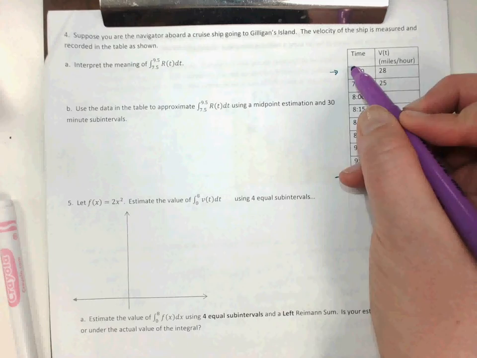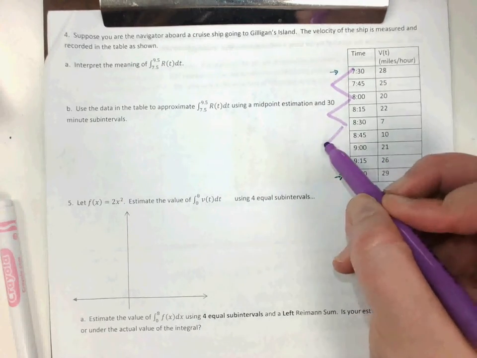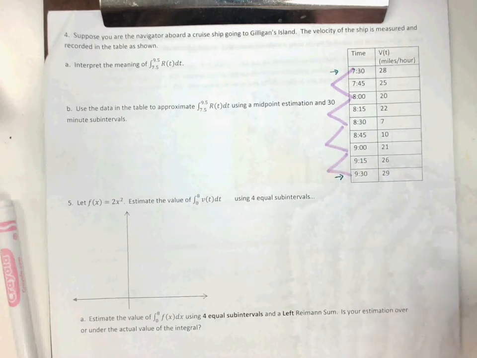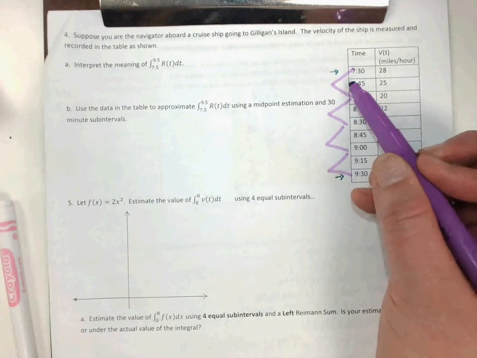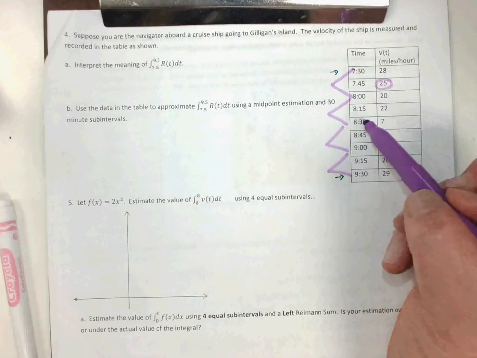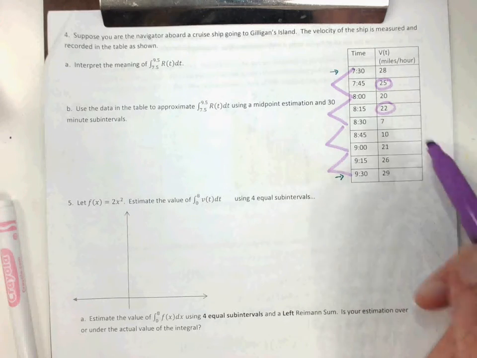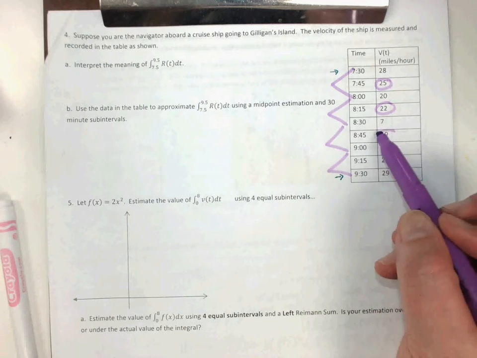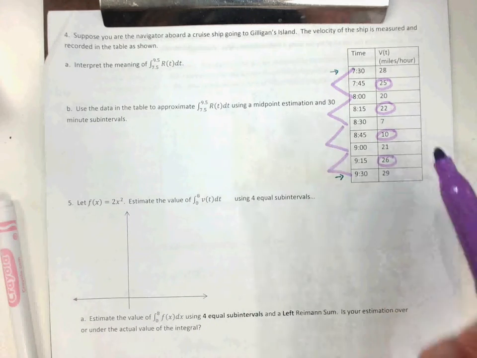So here's 30 minutes. Here's 30 minutes. Here's 30 minutes. Here's 30 minutes. Then I'm going to circle all of the y values that I'm going to use. So from 7:30 to 8, what's in the middle of that? 7:45, what's the y value? 25. From 8 to 8:30, what's the center time? 8:15, y value is 22. From 8:30 to 9, it's 8:45, center y value is 10. And then from 9 to 9:30, center y value is 26.